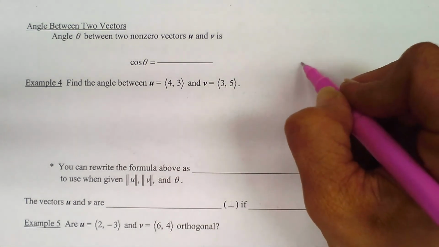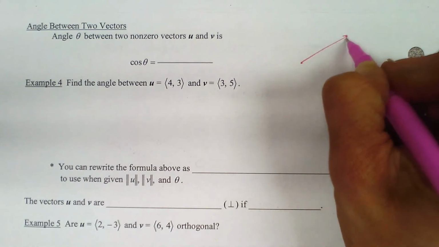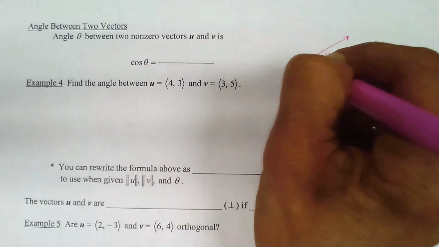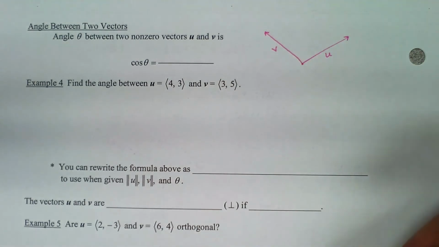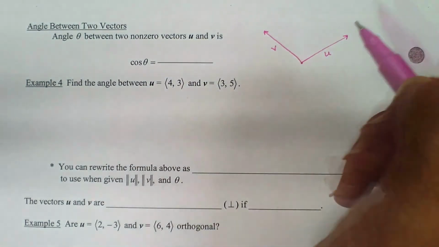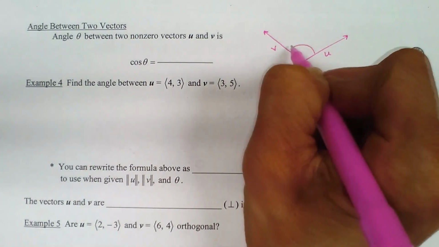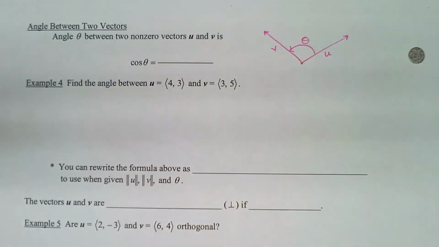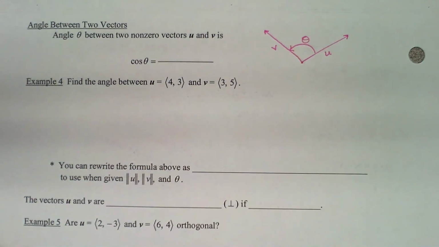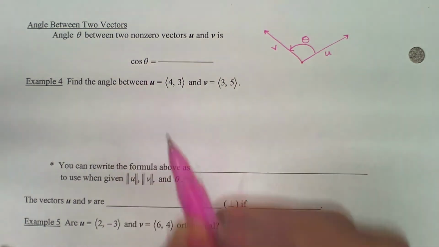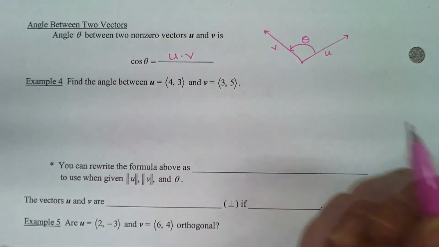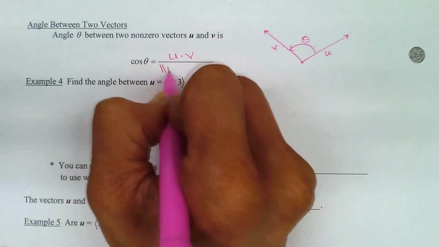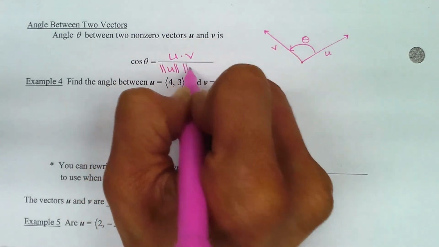Say you had a vector u here, and we had a vector v that sat here. When we're talking about the angle that's between, the theta that we're looking for is the angle here that's between the two vectors. In order to find that, we're going to have a formula that says cosine of theta equals u dot v. So you're going to find the dot product of the vectors divided by the magnitude of u times the magnitude of v.